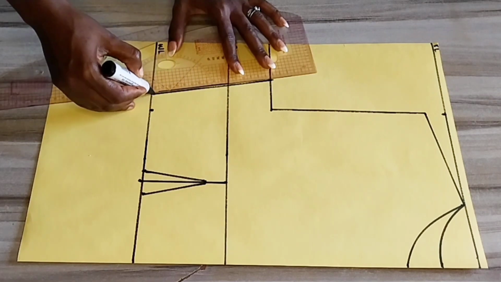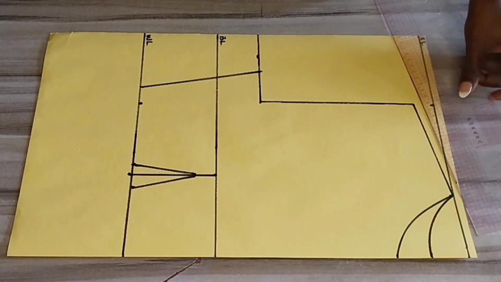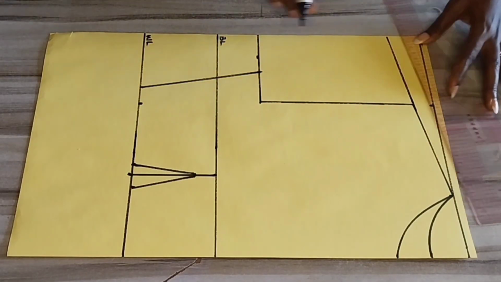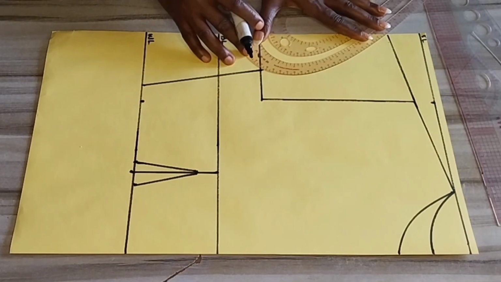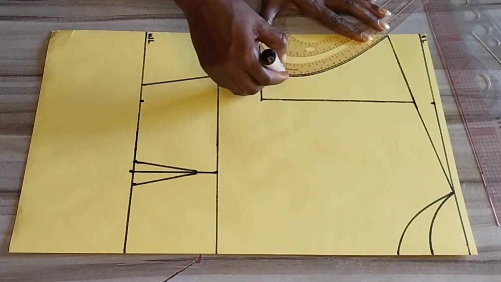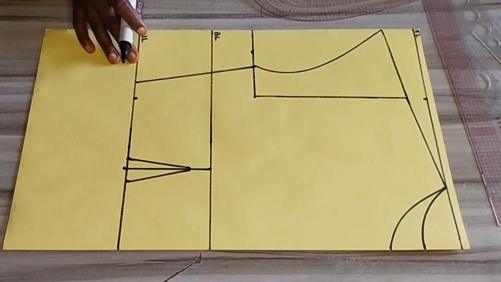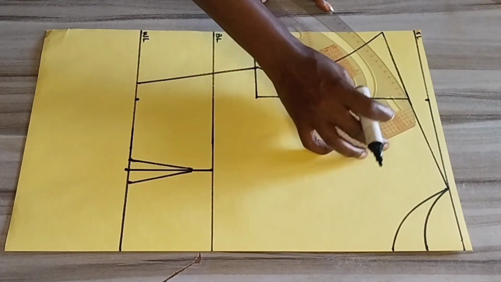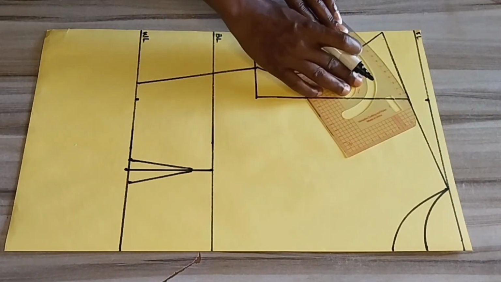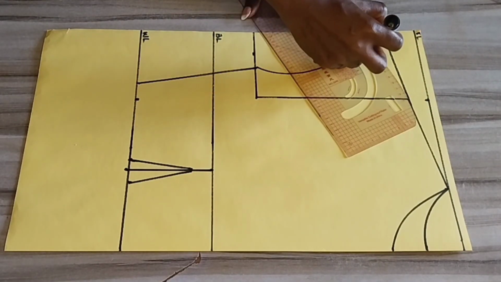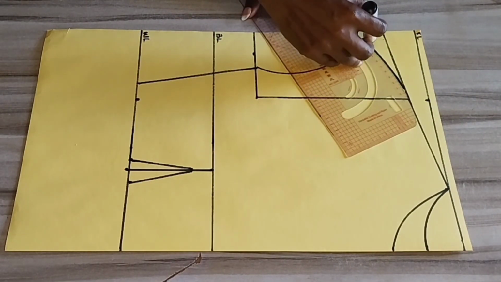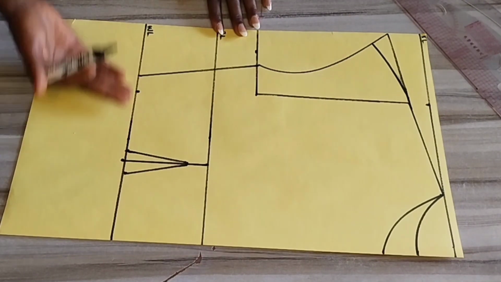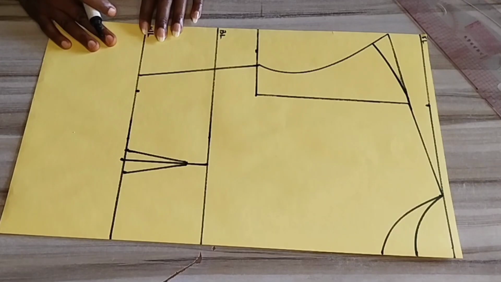So next to that, I'm going to be extending my shoulder slope now, because we are drafting a continuous sleeve. So if your pattern paper is longer, you can make your continuous sleeve longer as well. So using my curve rule now, I am simply drafting a curve from the shoulder slope to the bust point on the side. And then also, so that our continuous sleeve will be well relaxed, I'm using my curve rule now to also draft it properly on the side. So that's it for the drafting of our armhole.